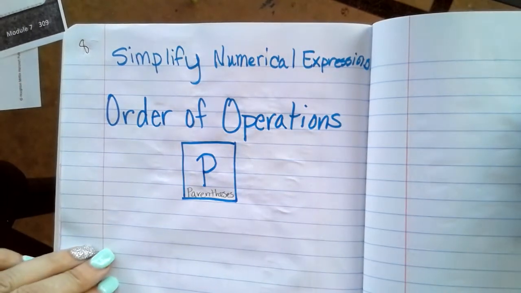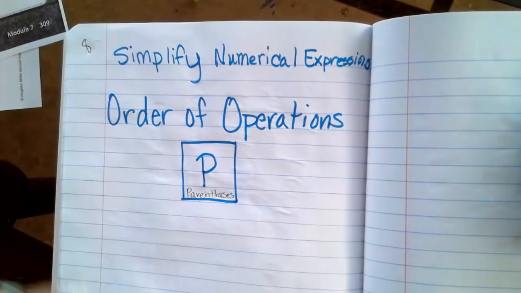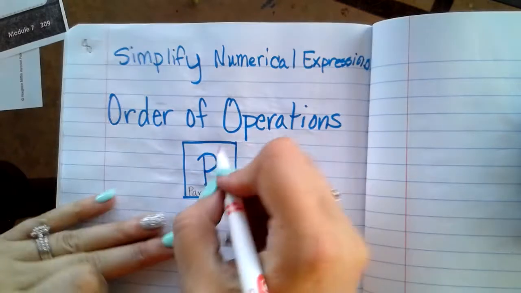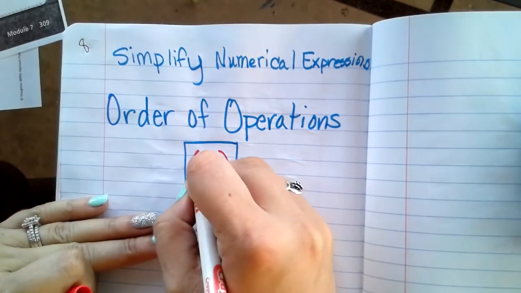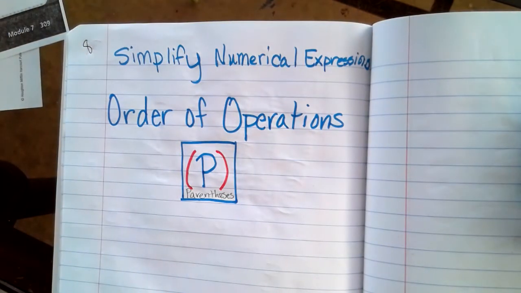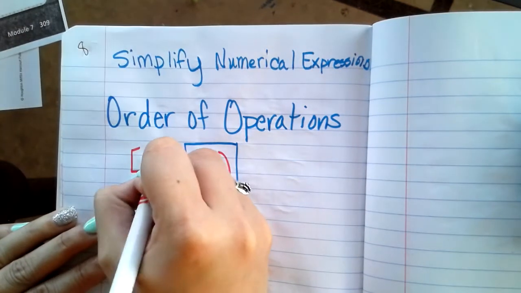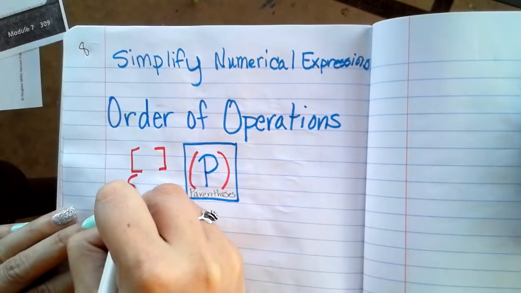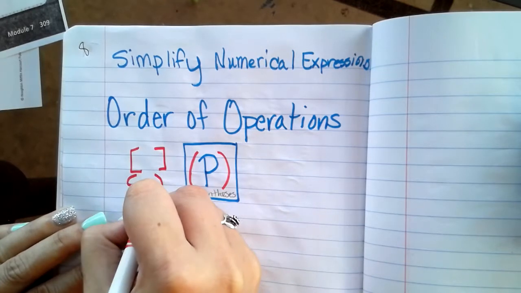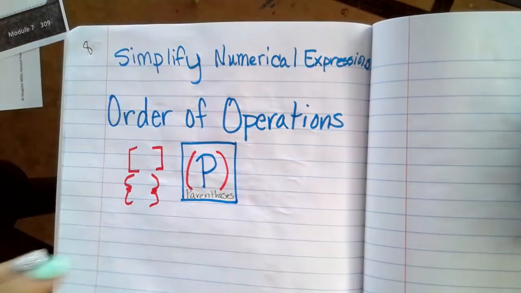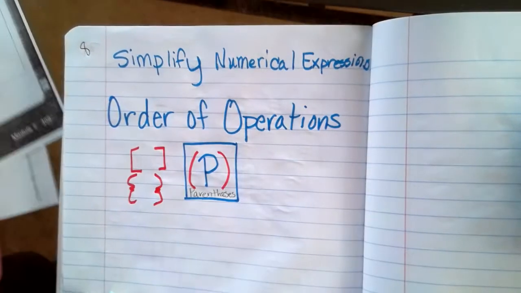And then make some parentheses around that P so you remember what those look like. Also to the side here, make me some brackets and then some cool little parentheses that look like this. Those are all parentheses, okay?